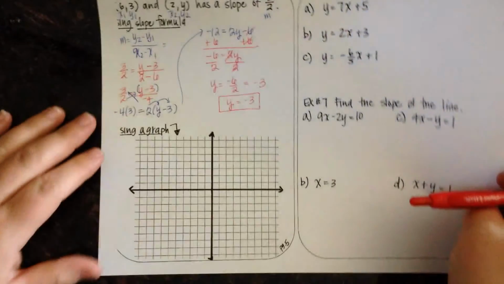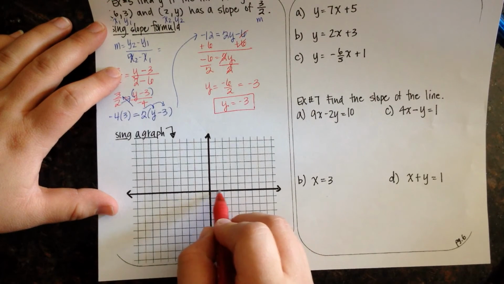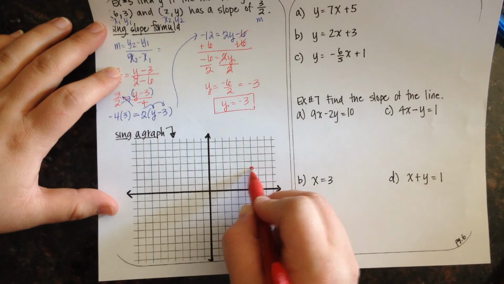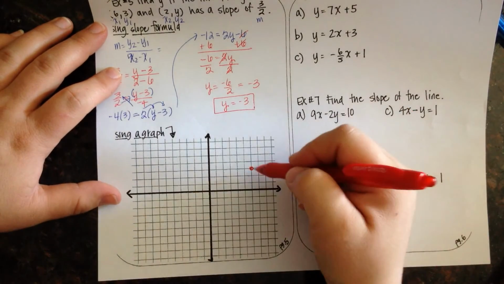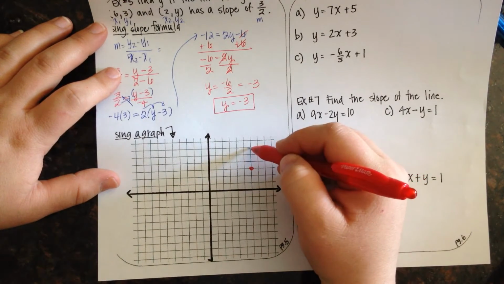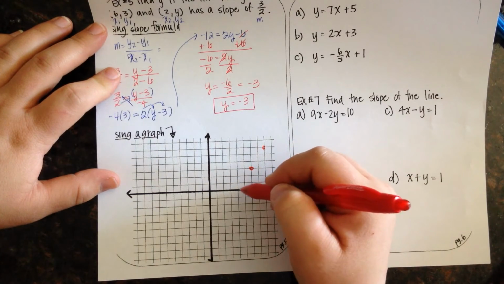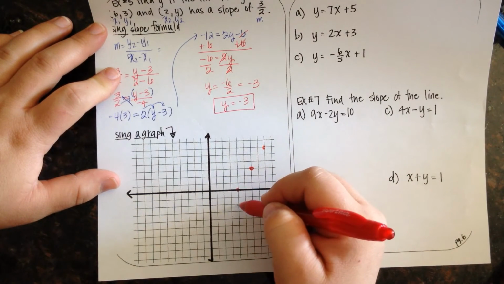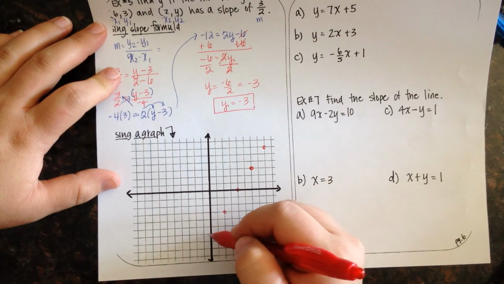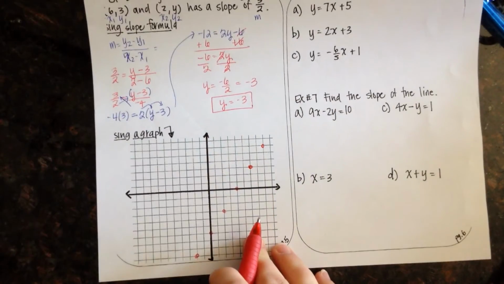Remember, once again, you can graph this if you want. Okay, we know the point 6, 3. 1, 2, 3, 4, 5, 6. 1, 2, 3. We know a slope of 3 over 2. Okay, I can go in the positive direction or the negative direction, it's fine. 1, 2, 3, 1, 2. Or I can go down 3 and left 2. And I want to do several points because what I'm essentially looking for is enough points to draw a really good line.